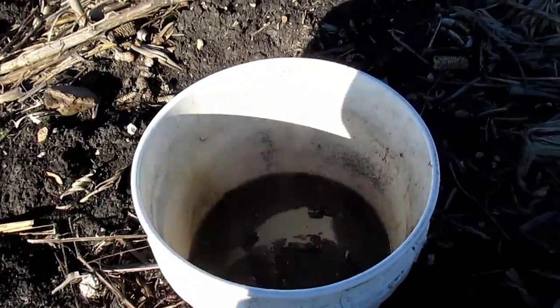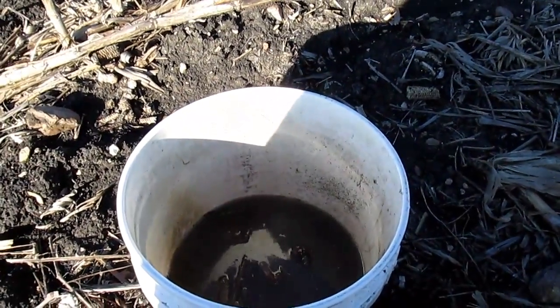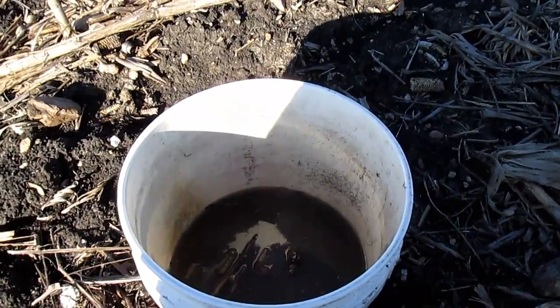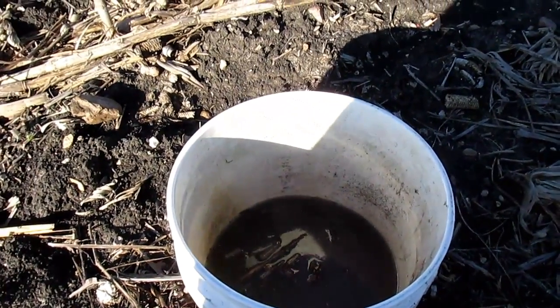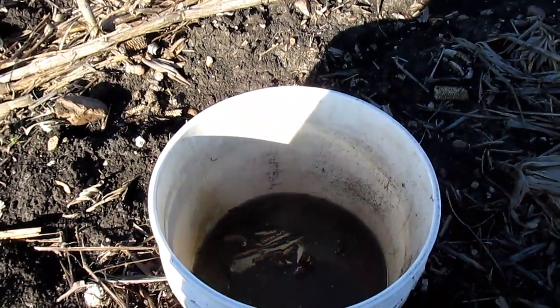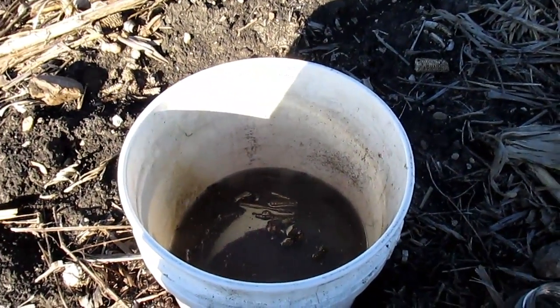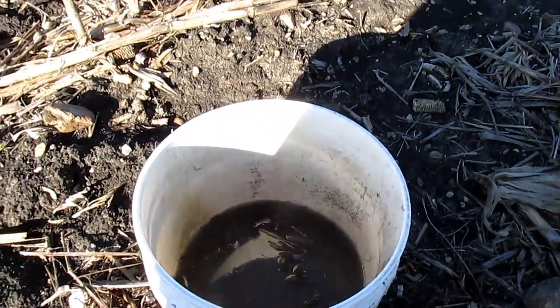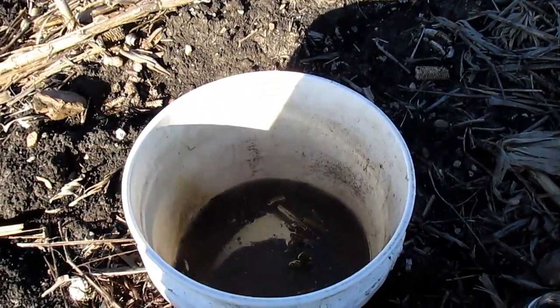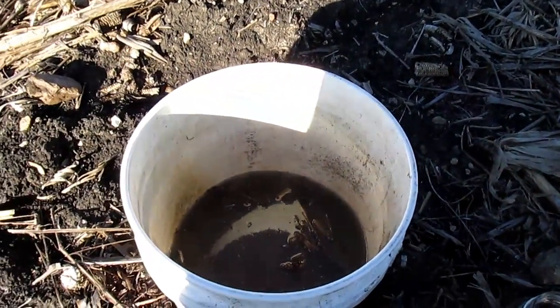Some idea for you is in a heavy soil like this, an inch an hour is about right. It can go up to 10 or 12 inches an hour depending on how much organic matter you have. Sand would probably be 8 inches an hour. So we could be waiting here a while.